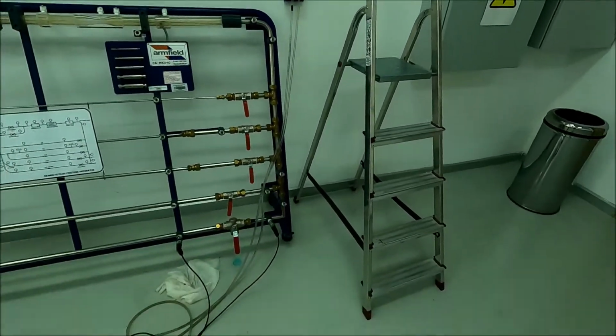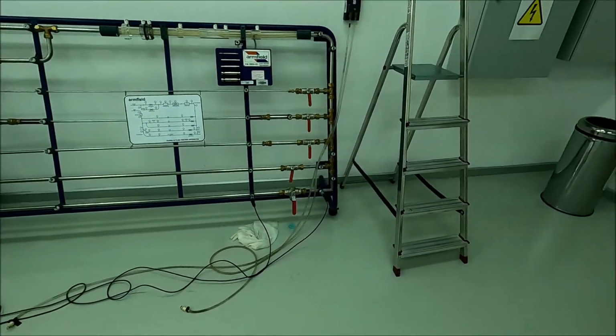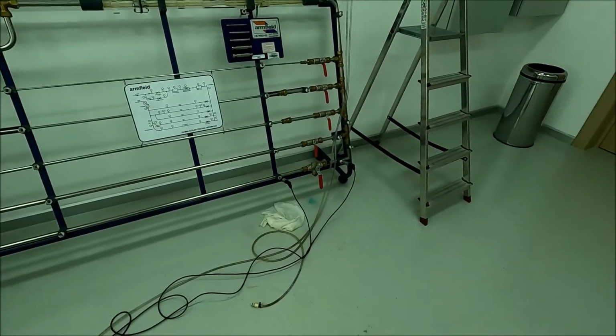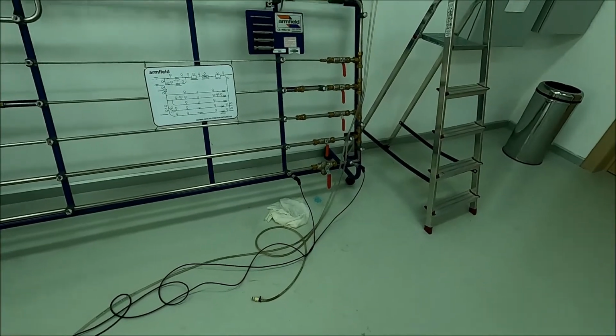Instead of a water manometer, to calculate the heads, we're going to use sensors.